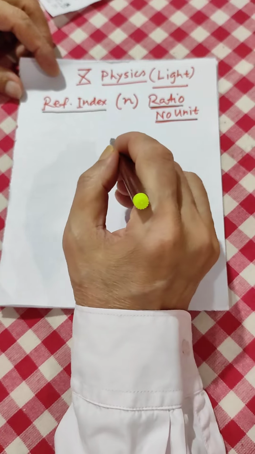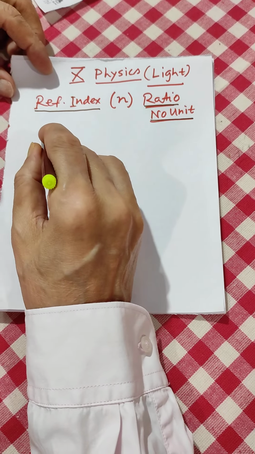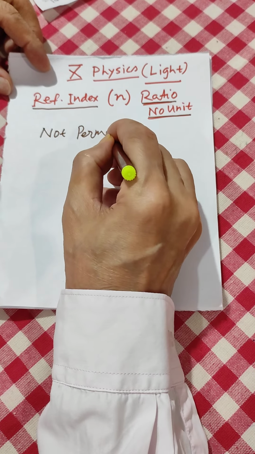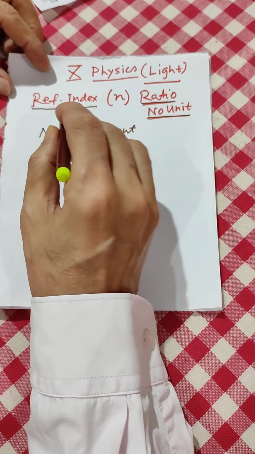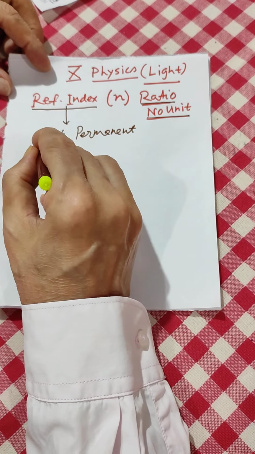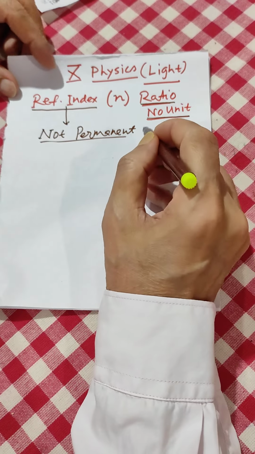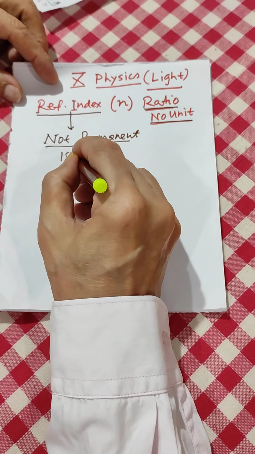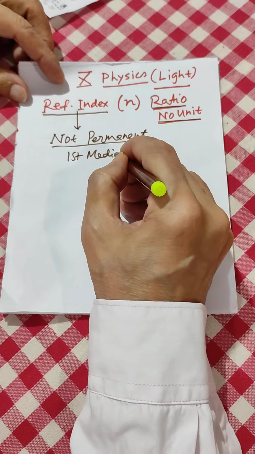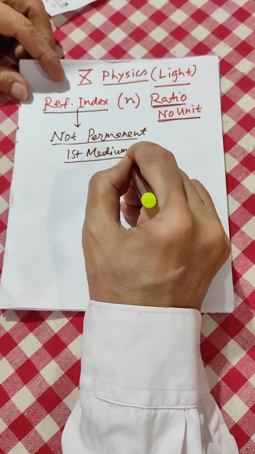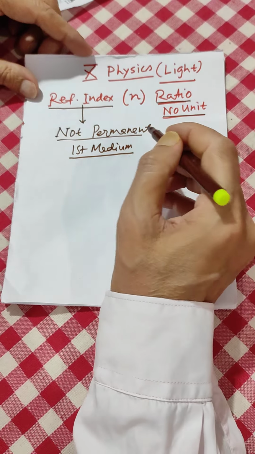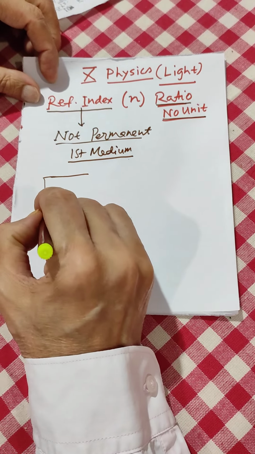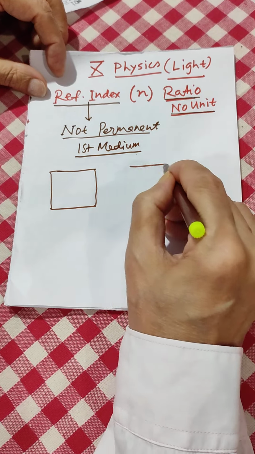refractive index of a certain medium is never permanent. So refractive index of a certain medium is not permanent because it depends on the first medium. That means the medium from where light is coming into the medium which is under discussion. Now suppose this one, let us see this example.